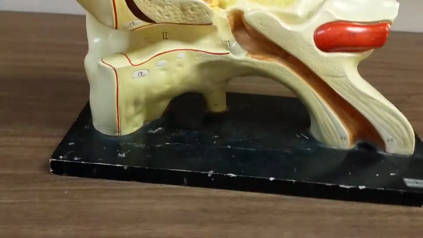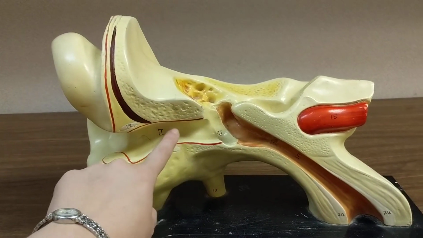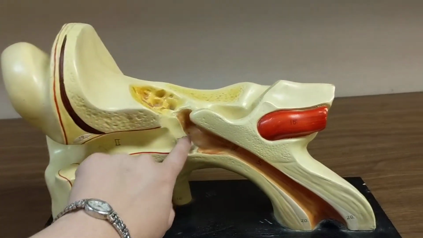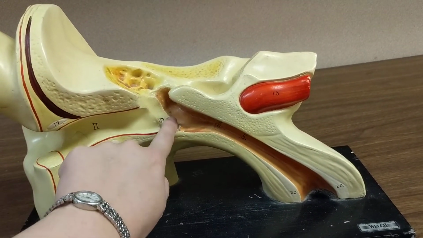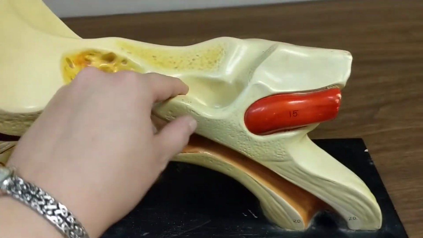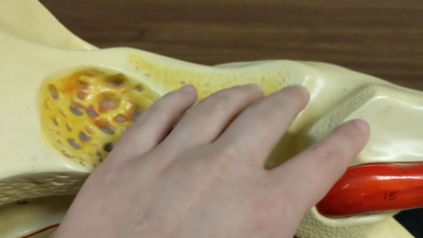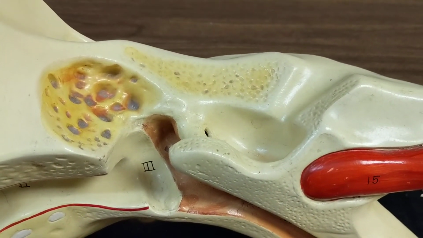So, in summary, we have our external ear, which is responsible for hearing. We have our middle ear, the eardrum and the auditory ossicles, which is also responsible for hearing. And then we have our inner ear that I basically took out of the model, but it's hollowed deep into our temporal bone, and that's responsible for both equilibrium and hearing.